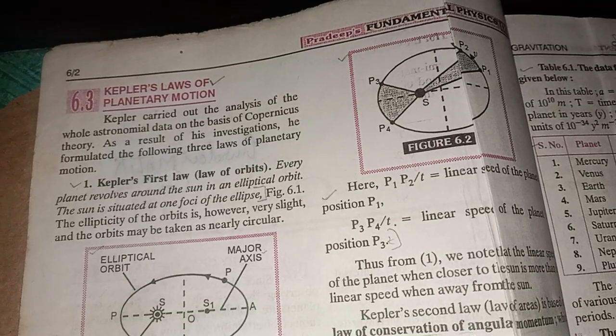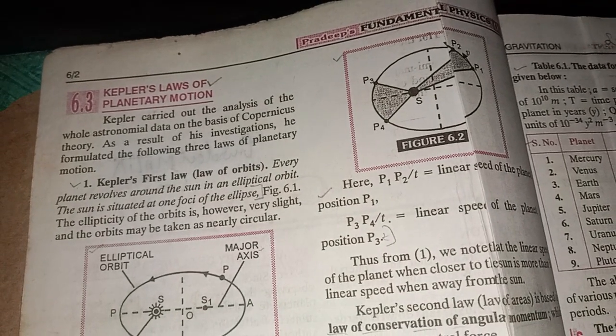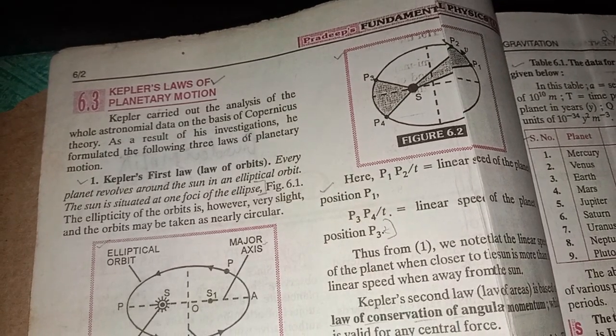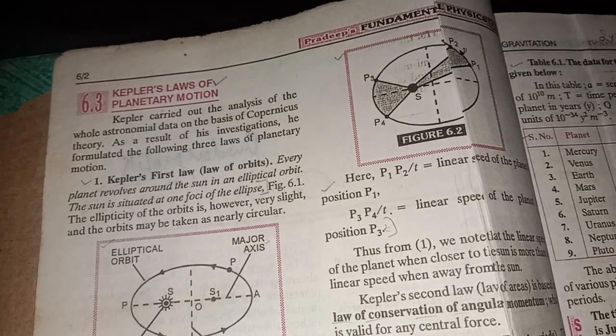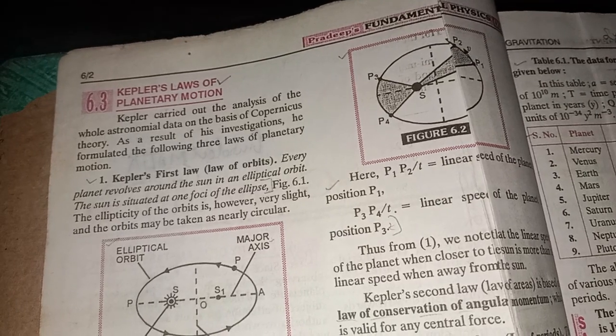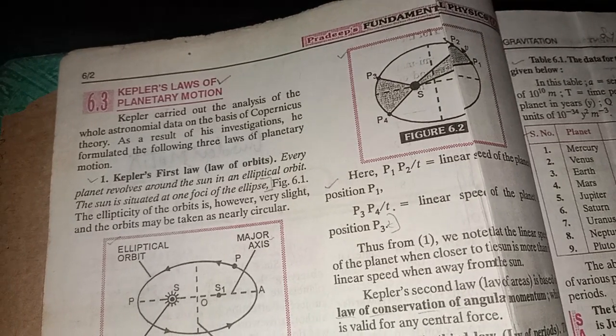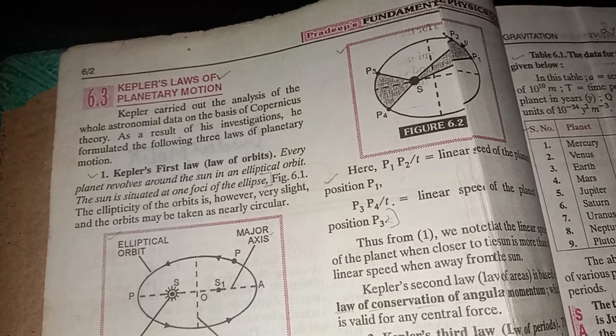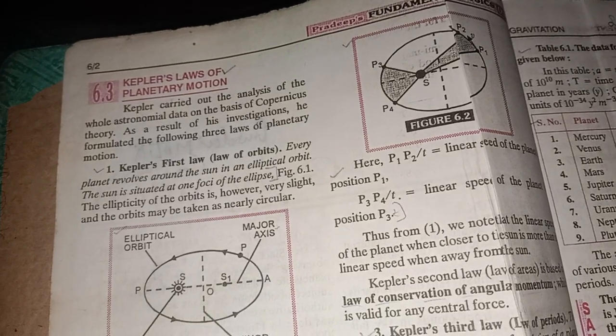Kepler's laws of planetary motion. Kepler carried out the analysis of the whole astronomical data on the basis of the Copernicus theory. As a result of this investigation, he formulated the following three laws of planetary motion.